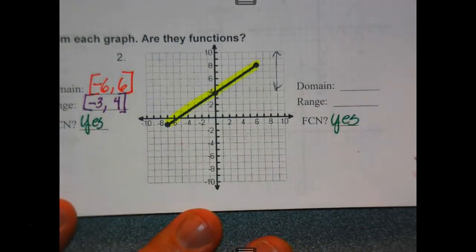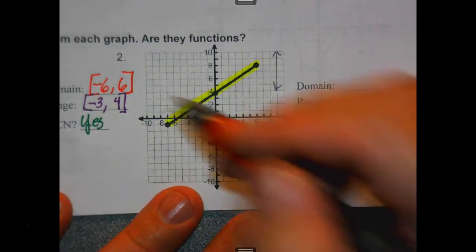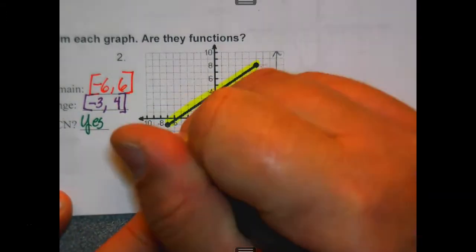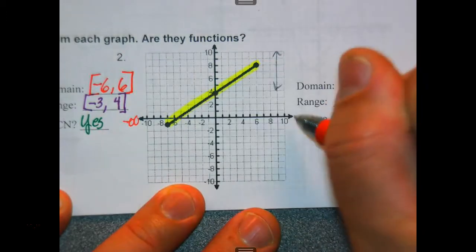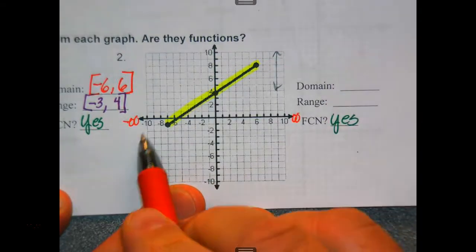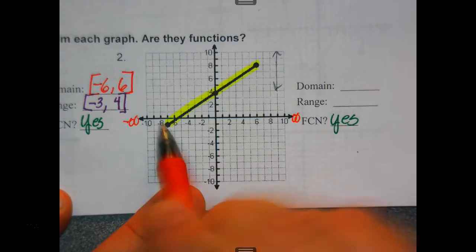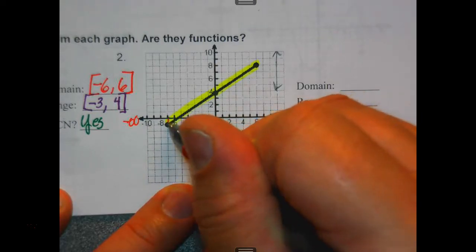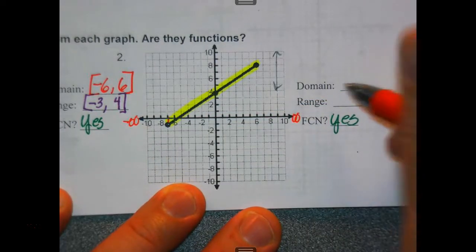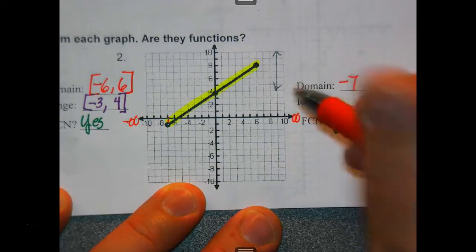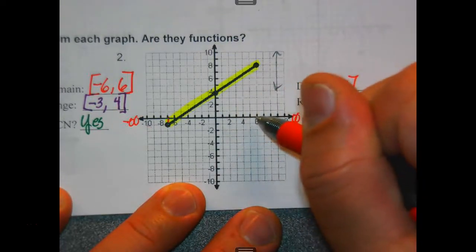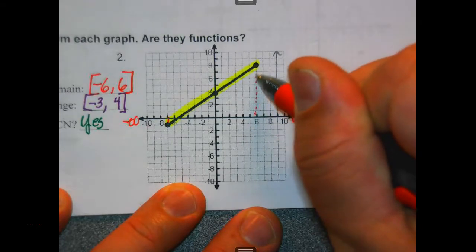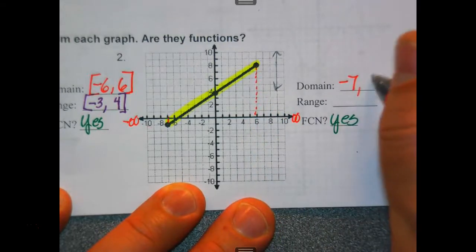Okay. Remember, this is negative infinity, positive infinity. My lowest x value is right here, which is -7. And then my highest one is going to be +6.